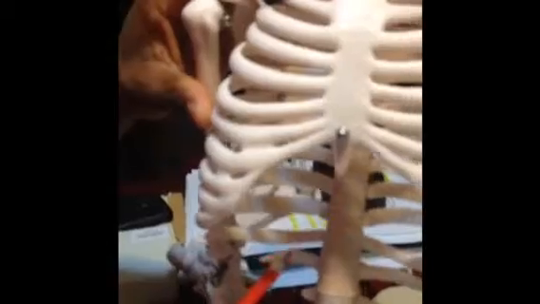The first 7 ribs are the true ribs. And these 3 here are the false ribs, while these 2 hanging off on this side are the floating ribs.